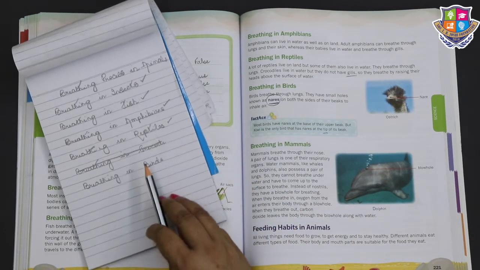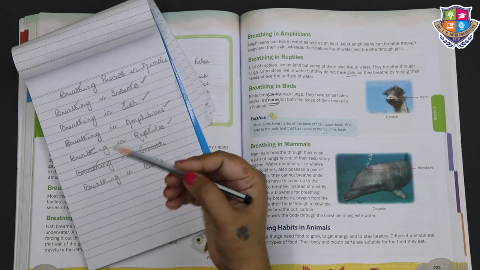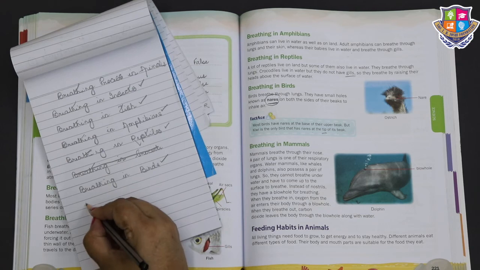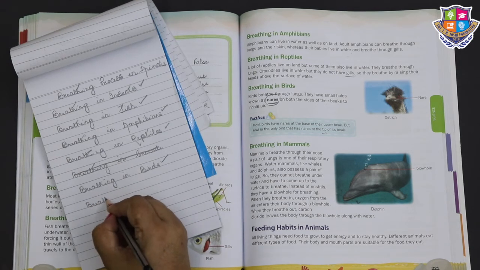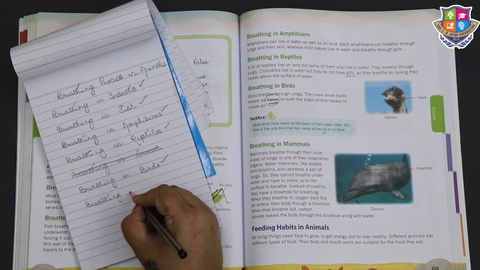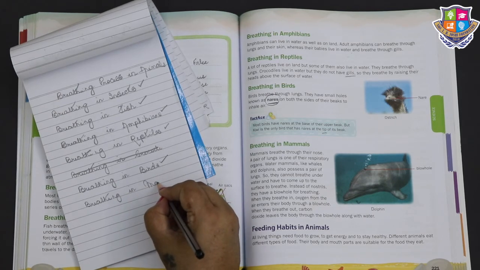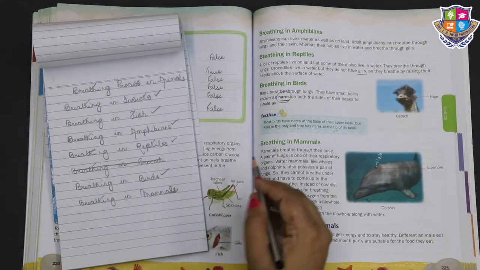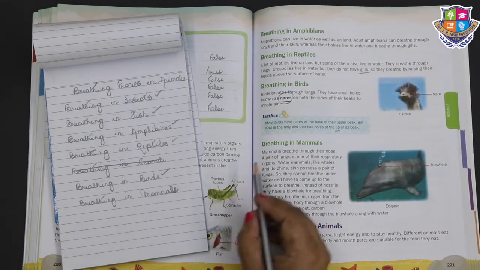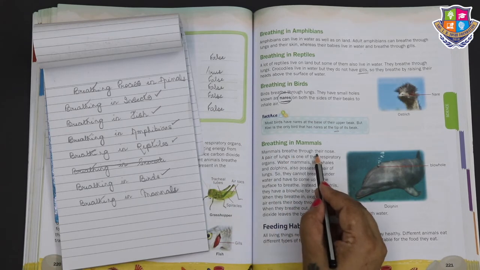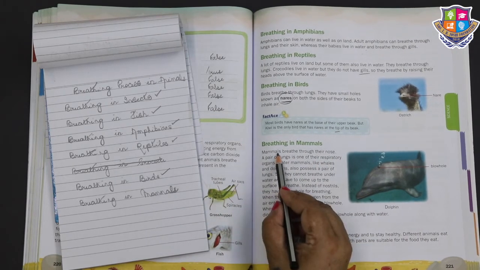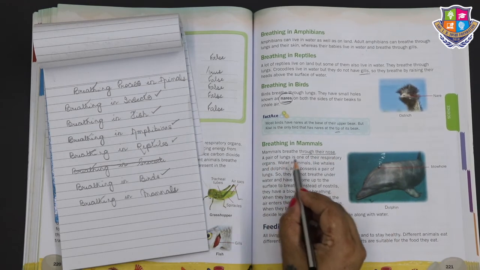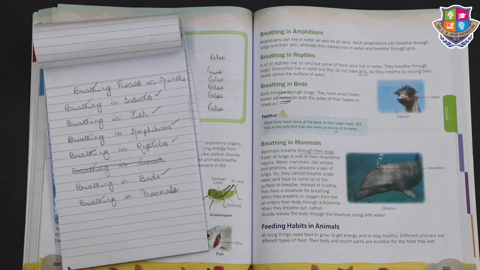Alright, now we finish with the breathing in insects, the fish, the amphibians, the reptiles, the birds. Alright, now we are going to go to the breathing in mammals. Got it, children? Alright, now let's see about the breathing in mammals, children. Mammals breathe through their nose. How do mammals breathe? They breathe through their nose. A pair of lungs is one of their respiratory organs.